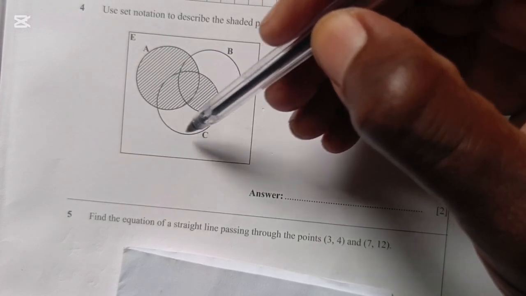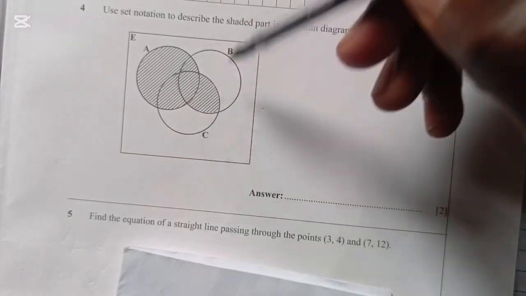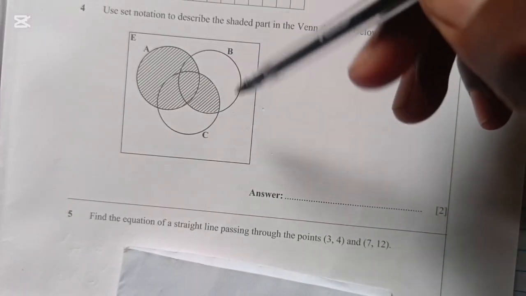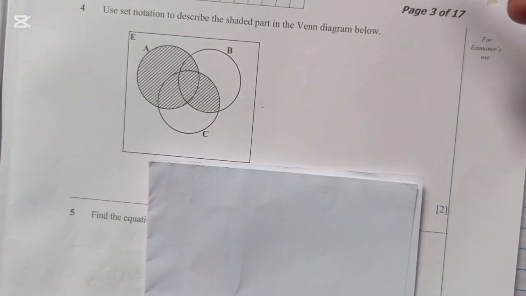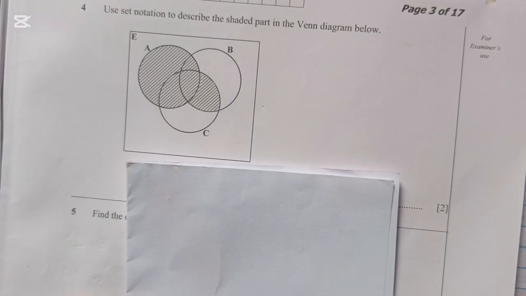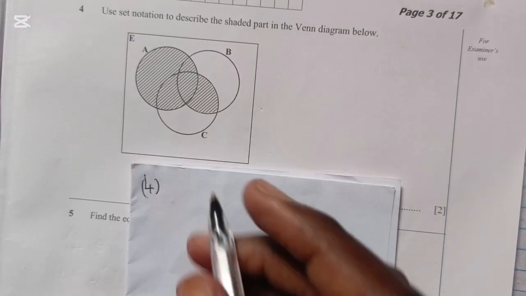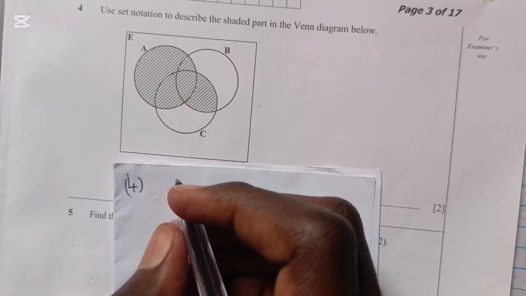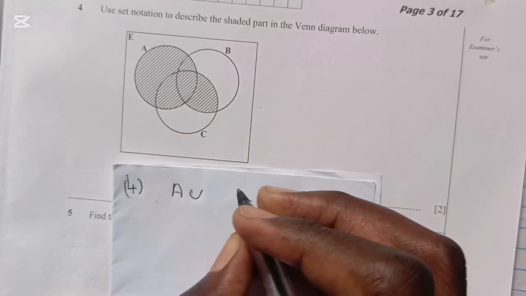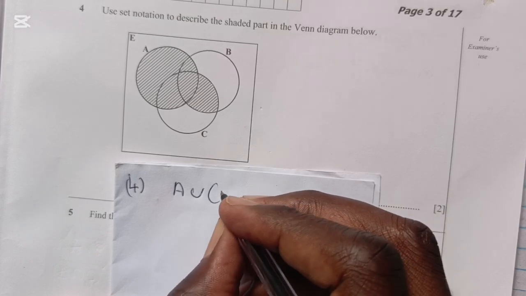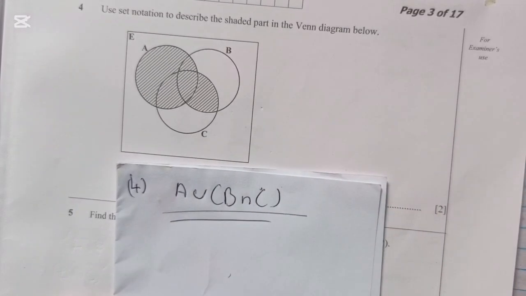So this space that we're seeing is the one that they don't want in this set notation. So guys, what we're going to do from here, as question 4, we're going to say A union open bracket B intersection C, and that's our answer.